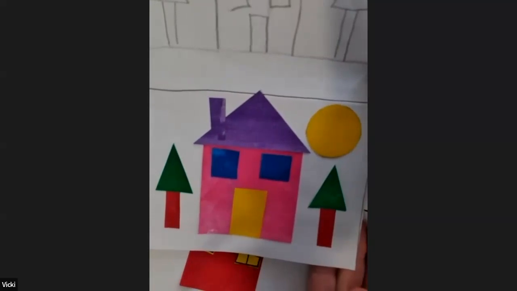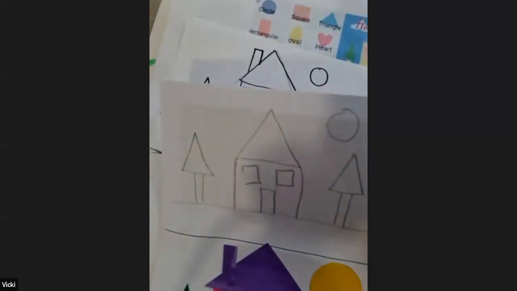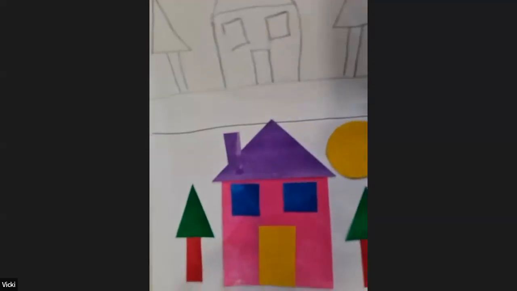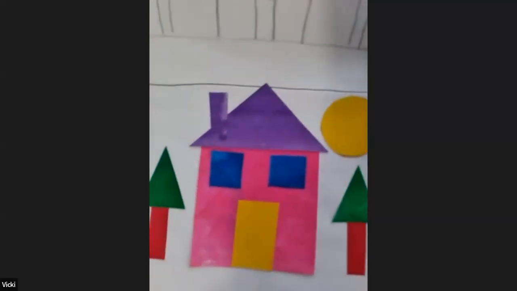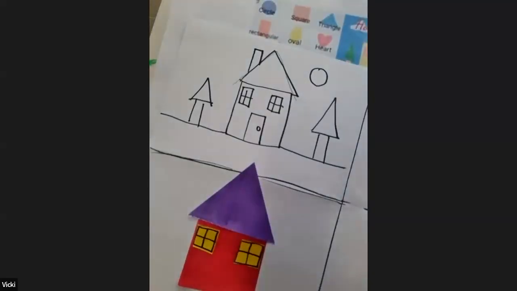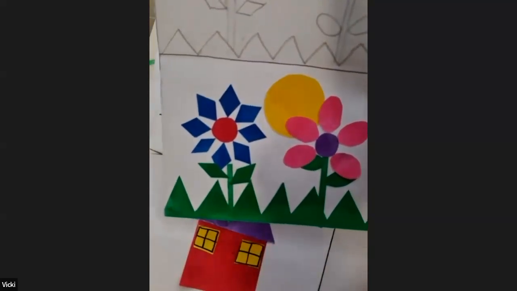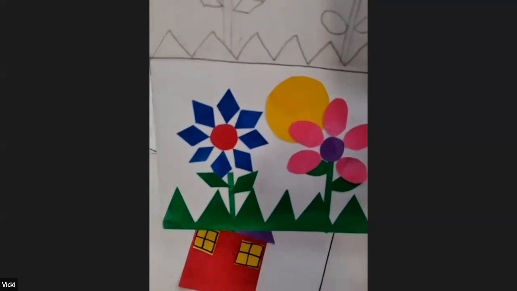I made it differently. So I drew the picture first, and then I started cutting out those pieces of paper that we made with all those really nice colors. That's one. I think I have, oh, look, this one. Do you like my flowers? Yes. And I have some more flowers here.